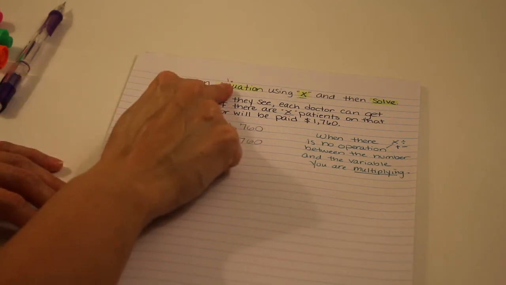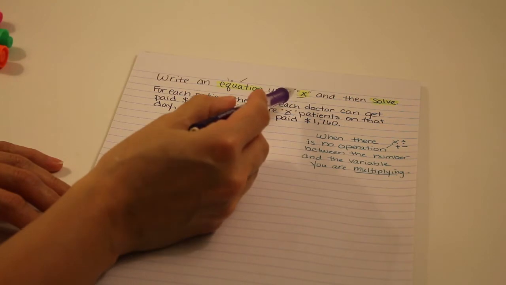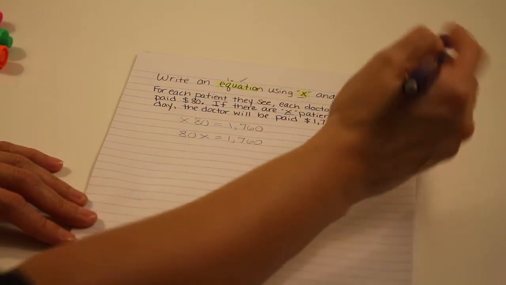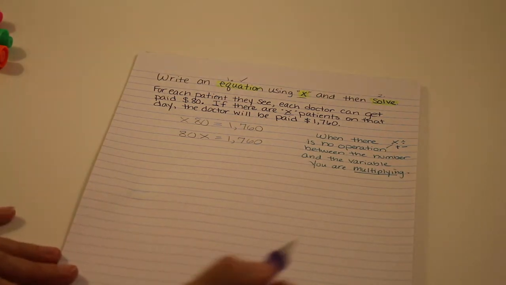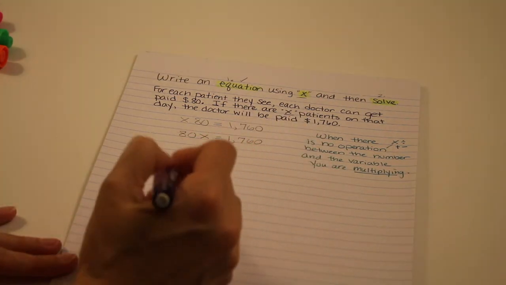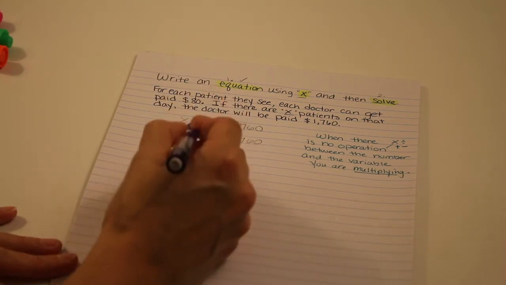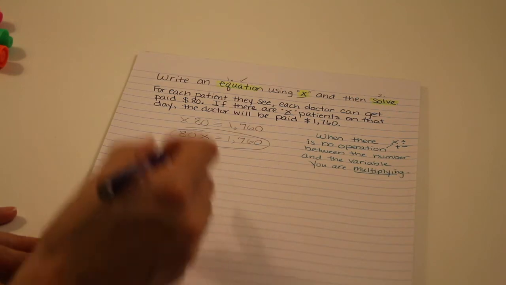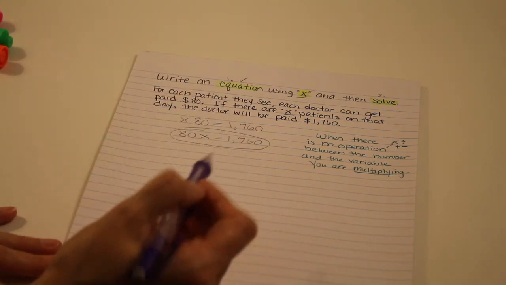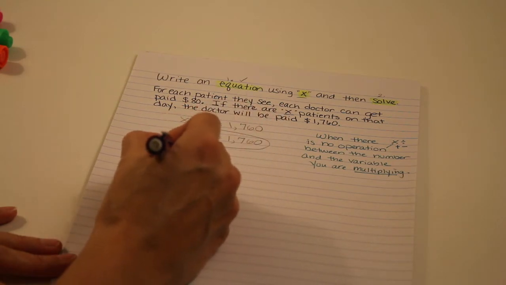Now that we have our equation, we've used our variable, we are now going to solve. That is my second step. I'm solving. The inverse operation for multiplication is division. So I'm going to use this equation. Remember, they're both the same. I could use either one, but I'm going to use this one. So I'm going to rewrite it down here.